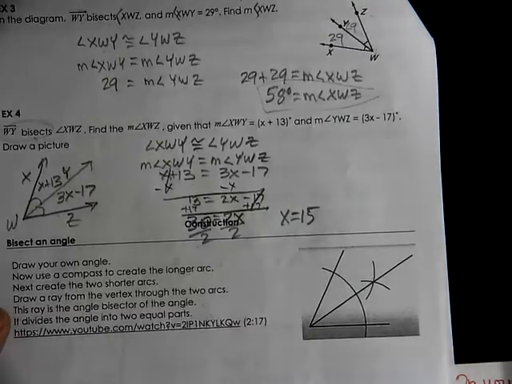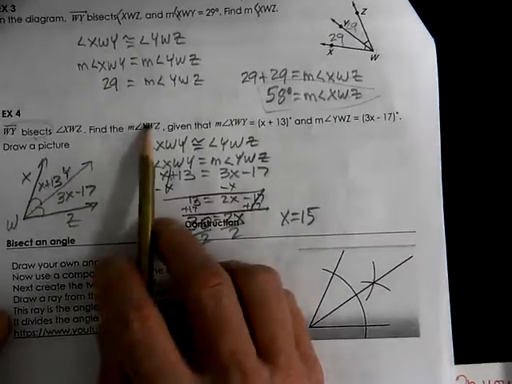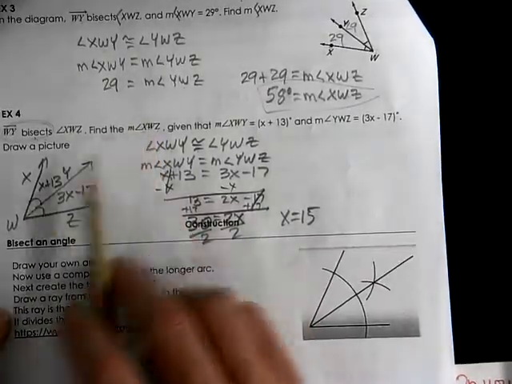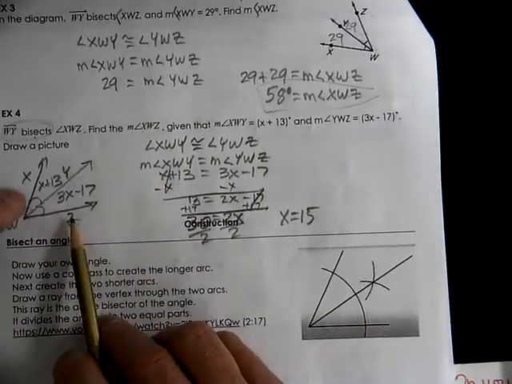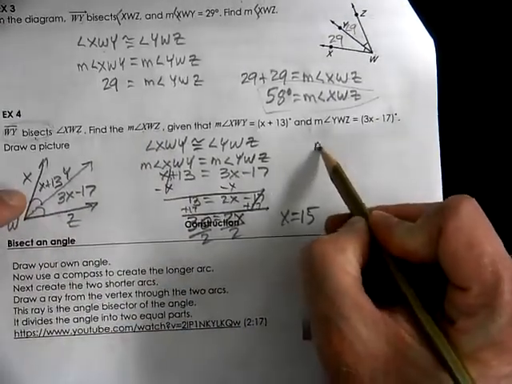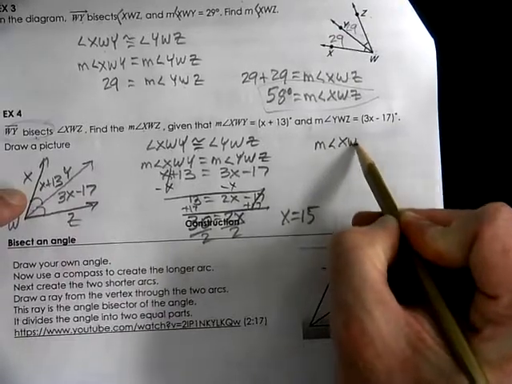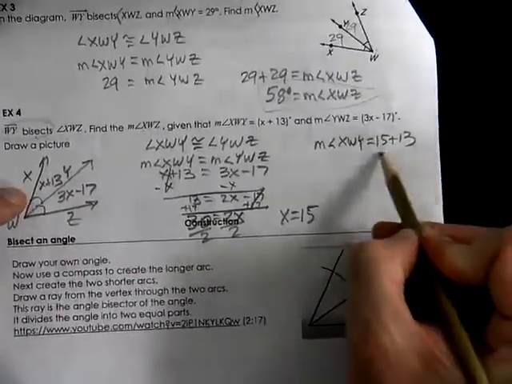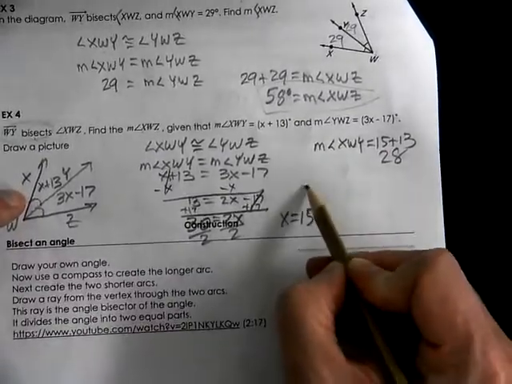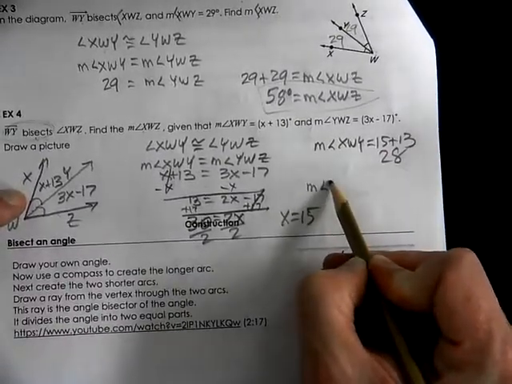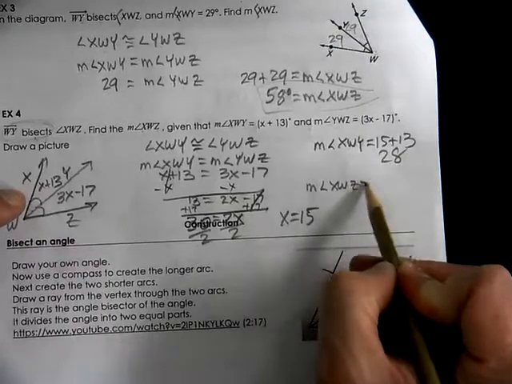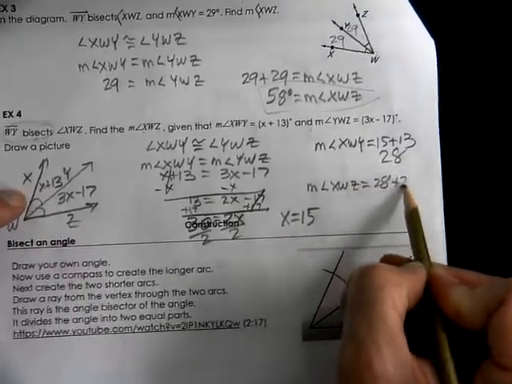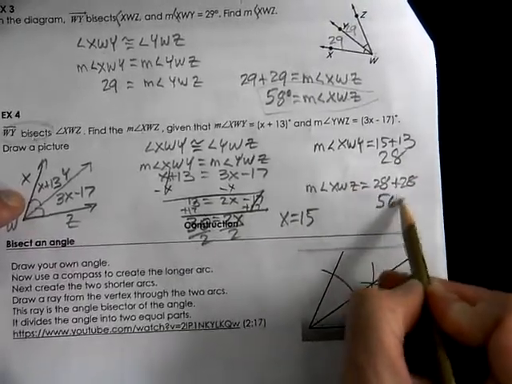So it asks us to find XWZ. Well, I can find one of the angles. XWY is going to be 15 plus 13, which is 28. So the measurement of XWZ is going to be 28 plus 28, which is 56.